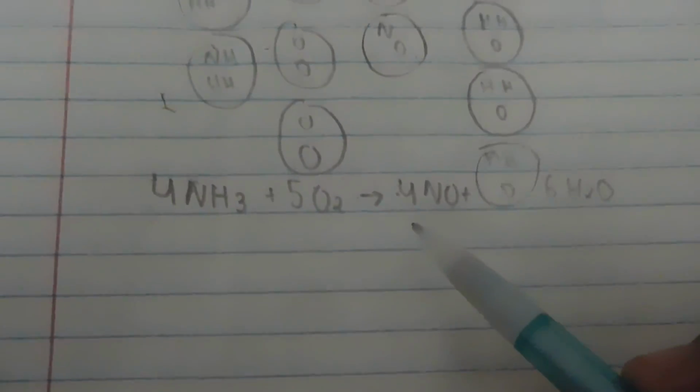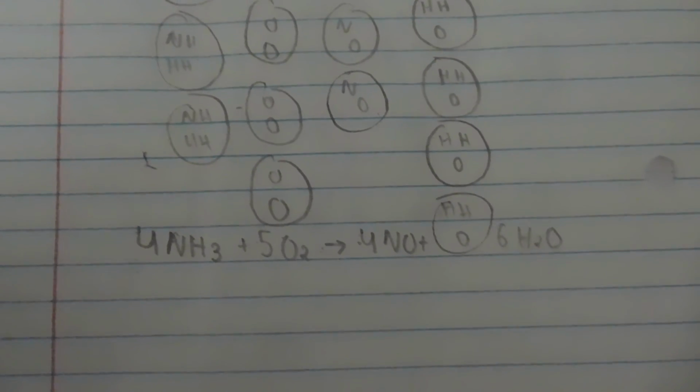So now we just balanced the equation, and this is the easiest way to balance equations.